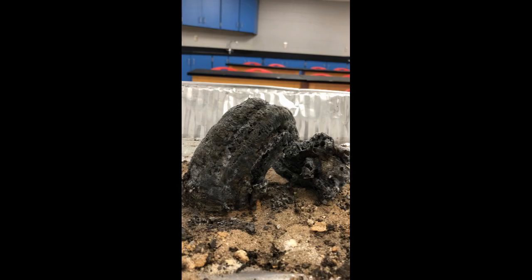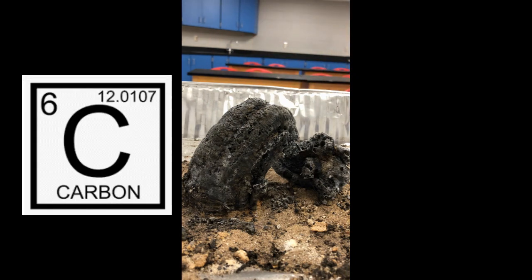The orange flame is the sugar and baking soda burning, and then the blue flame that's starting to flash, that's the fire juice. It's starting to run out. So this is after it's all done. You can see this is just carbon that's left, like the element carbon, number 6 on the periodic table.